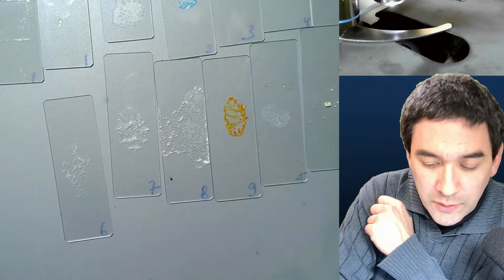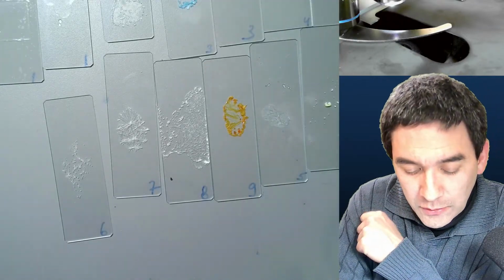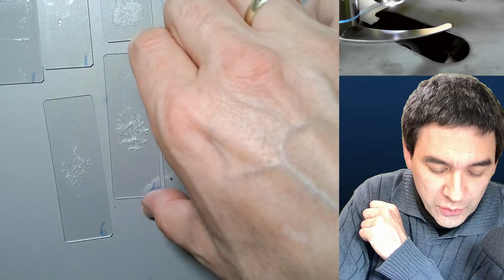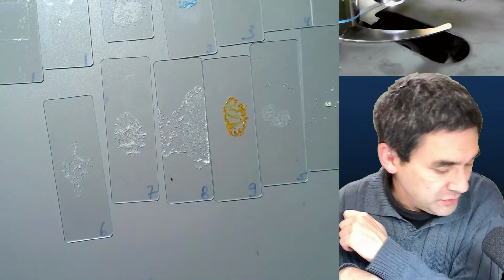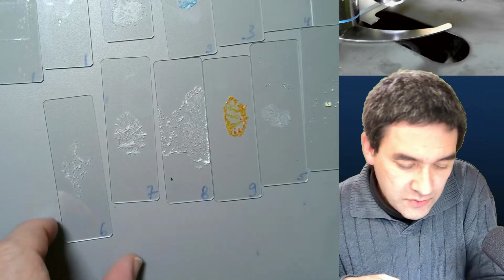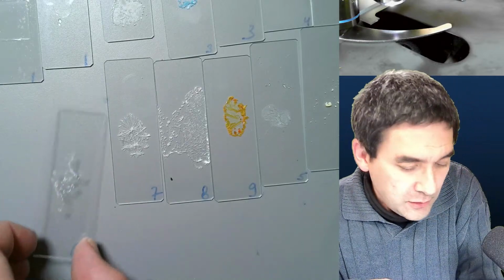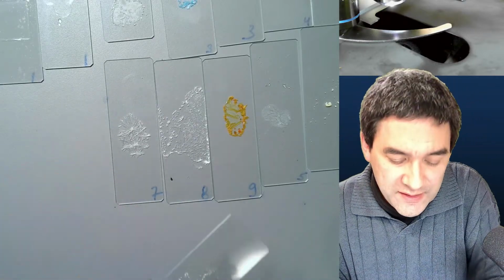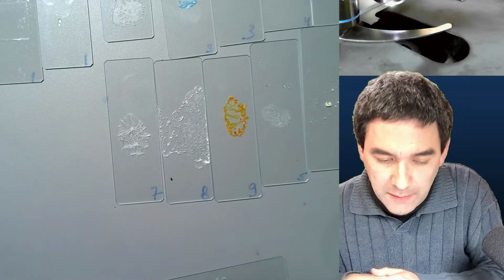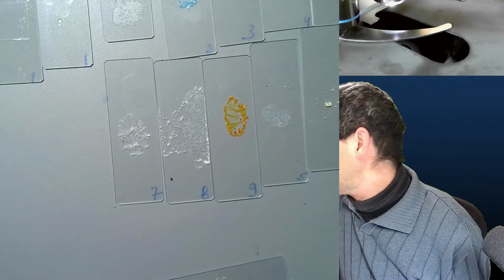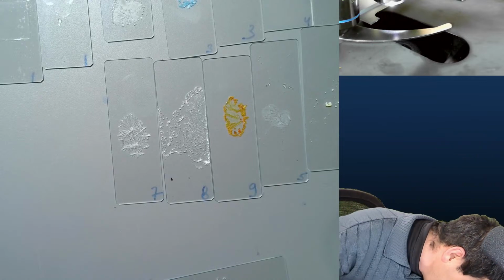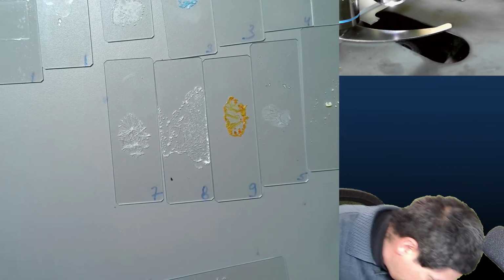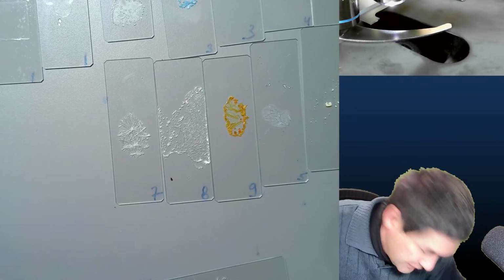Okay, so before we look at the other things here, I would like to show you something to illustrate this. So number 6 is alum. Okay, you know what? I'm just going to try it with this slide over here. Let me see if I have some larger cover glasses. I don't think that I have them here. No, actually I do. That's good.